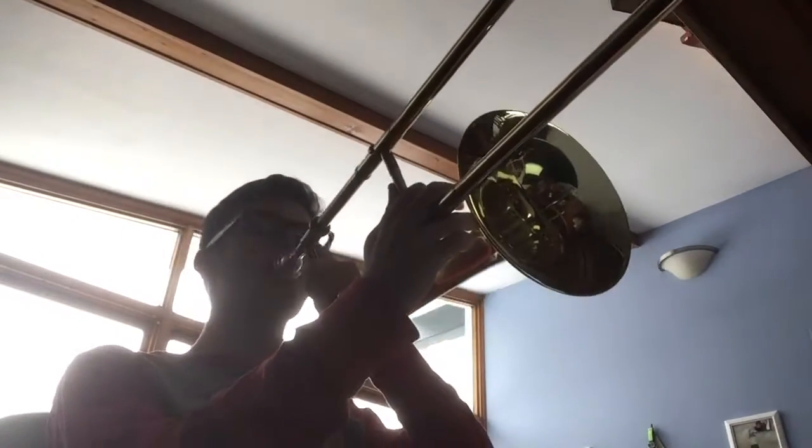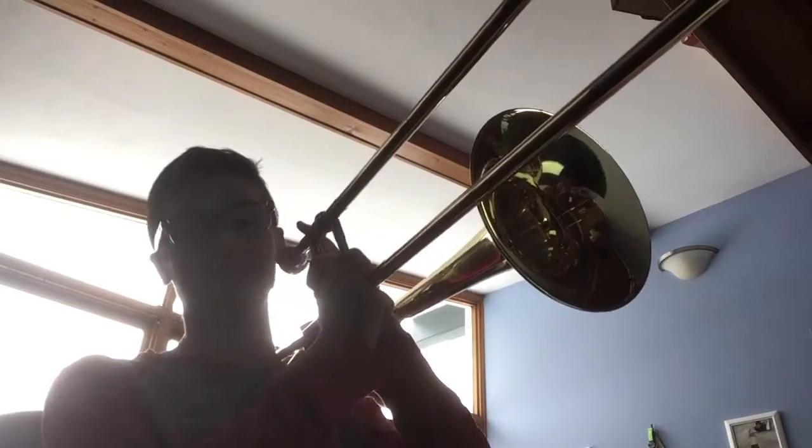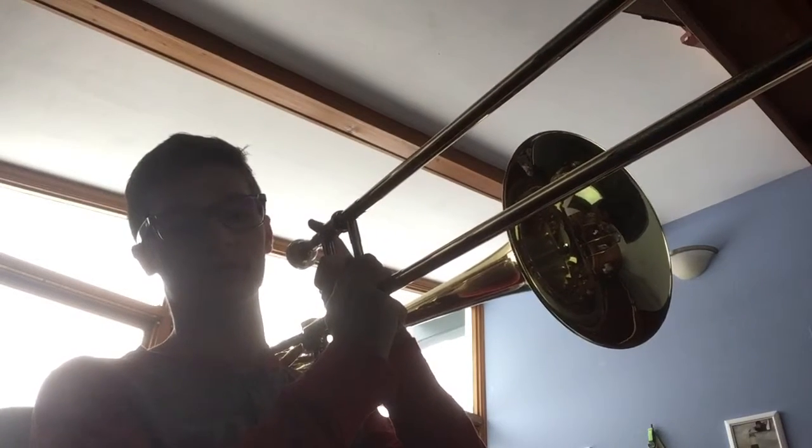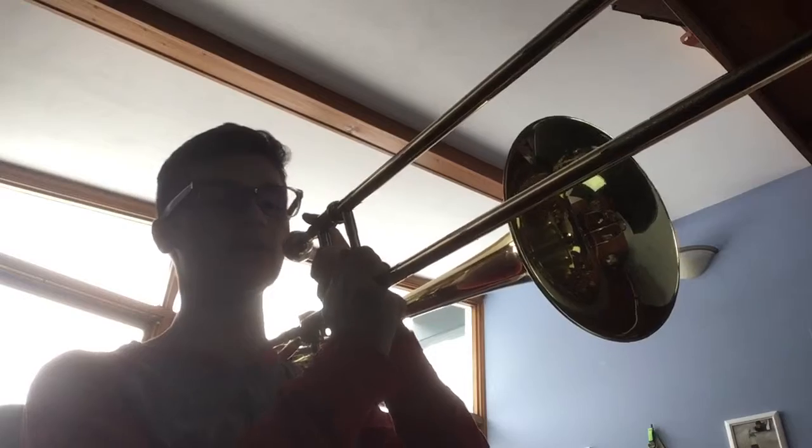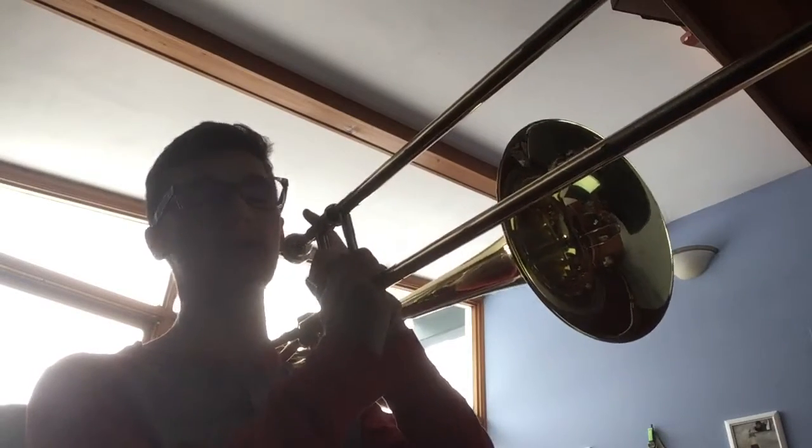So for example, a C is usually played in third position, like this. But if I use the trigger valve, it allows me to play C without moving the slide. And you can do that with other pitches such as A, E flat, high G, low C, and various others.